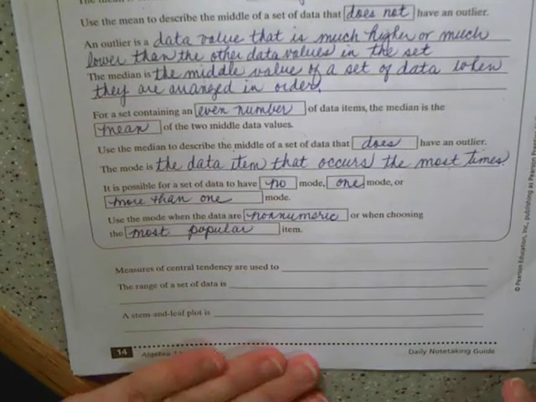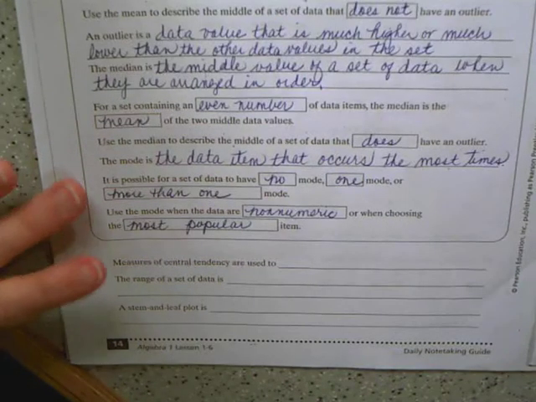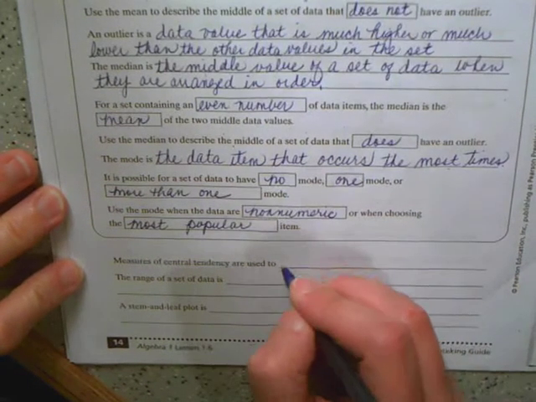Now, measures of central tendency, we're going on to the bottom part here, are used to organize and summarize data.